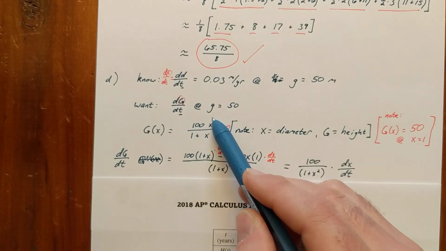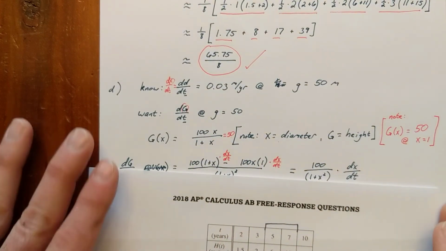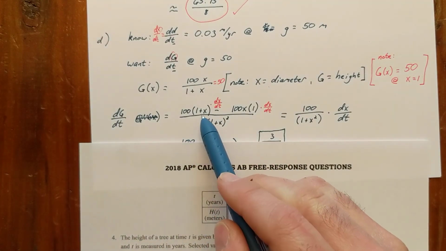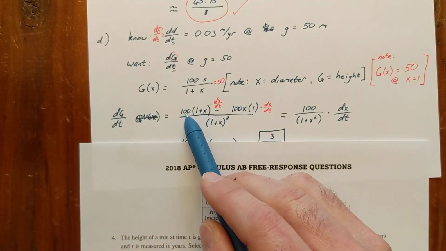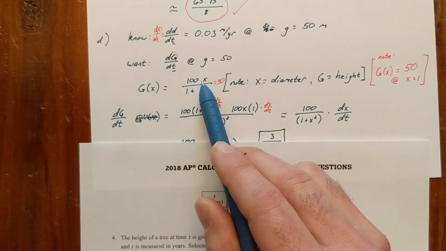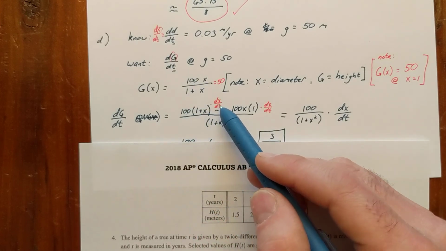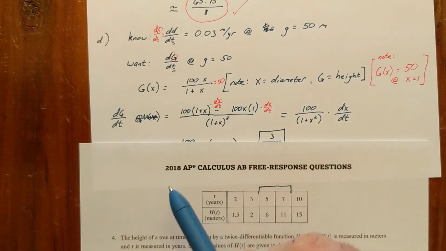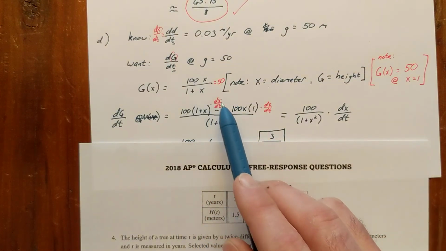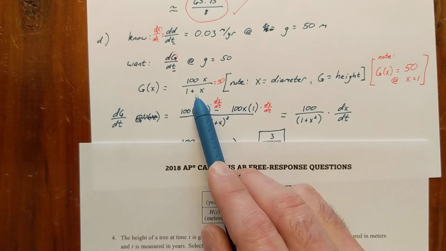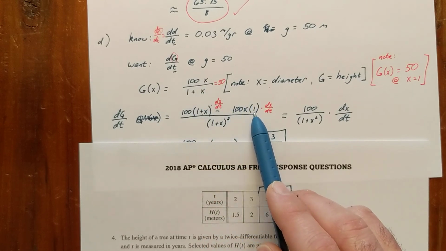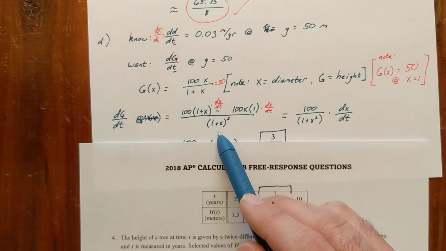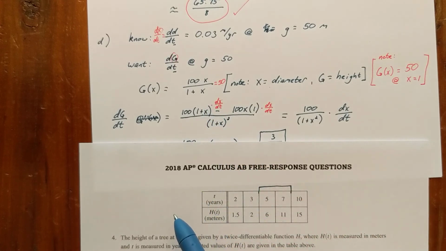This derivative over here, it's going to need the quotient rule in order to do that. So here we go. We did bottom, 1 plus x, times the derivative of the top. The derivative of 100x is 100, but this is implicit differentiation, so that gets multiplied by dx/dt. Minus the top, 100x, times the derivative of the bottom, which is 1, but again times dx/dt, all over the denominator, 1 plus x, quantity squared.